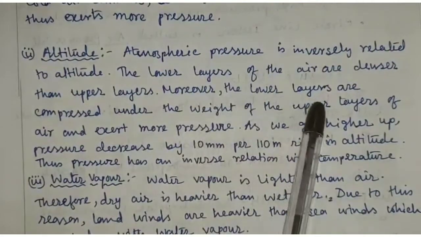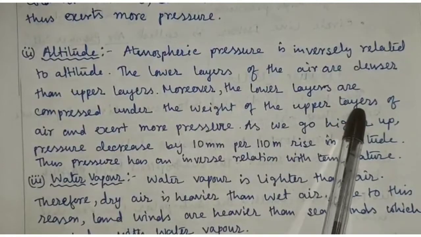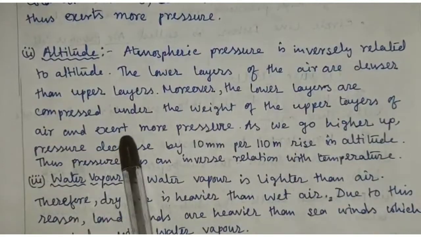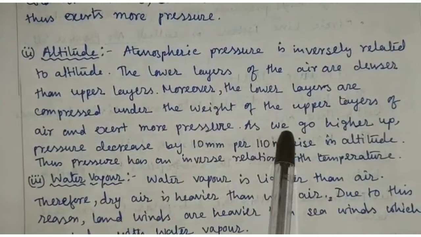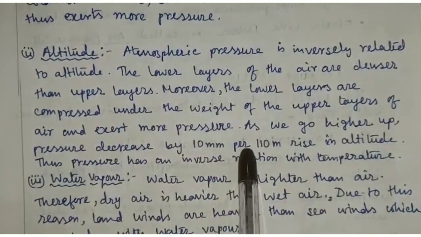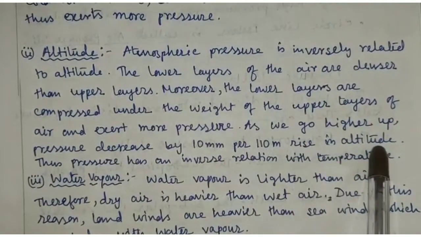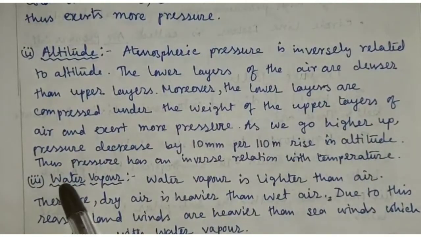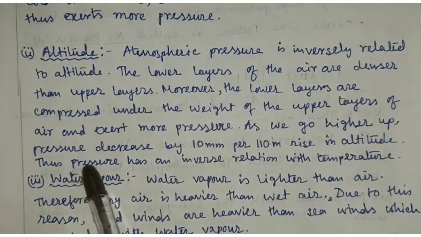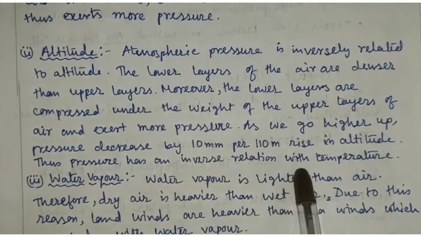Moreover, the lower layers are compressed under the weight of the upper layers of air and exert more pressure. As we go higher up, pressure decreases by 10 mm per 110 meters rise in altitude. Thus, pressure has an inverse relation with altitude.